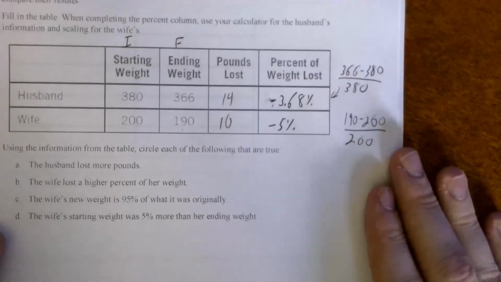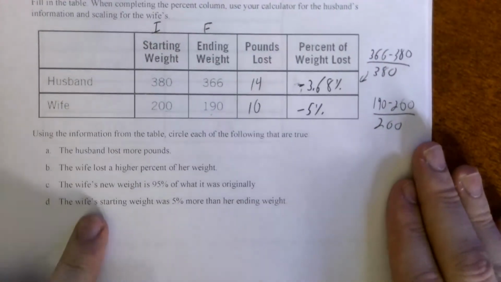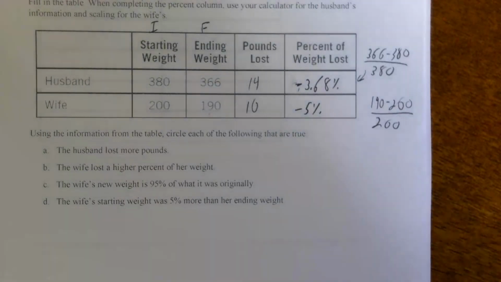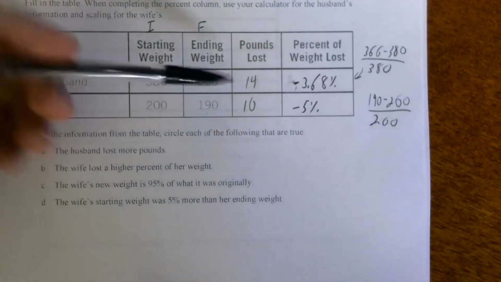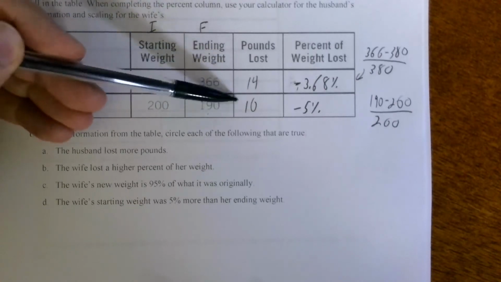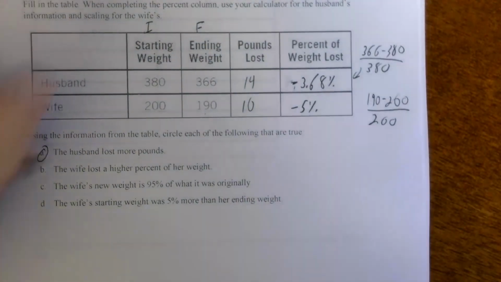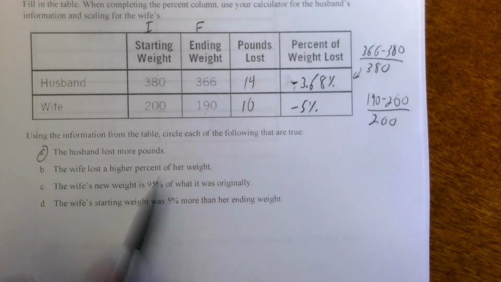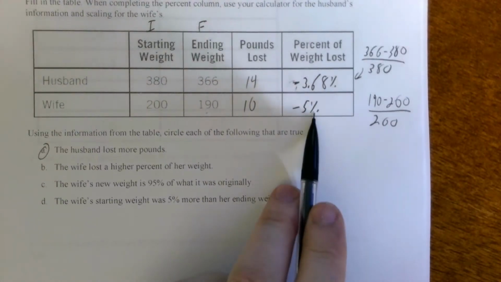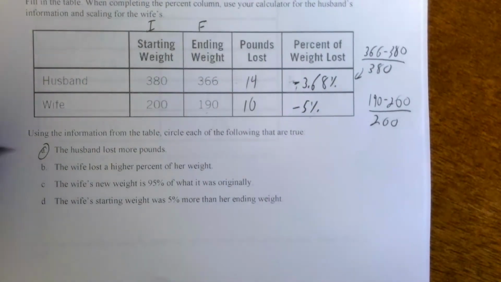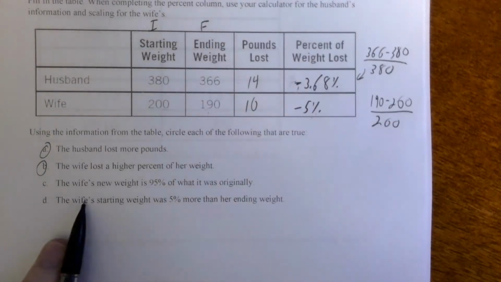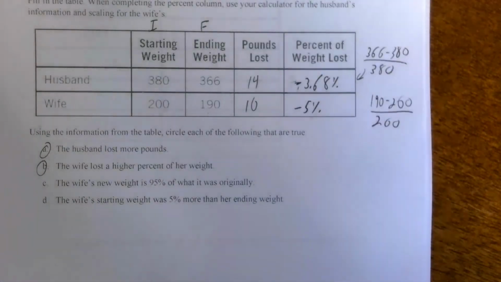Okay, now that we've done that, we can answer the questions. It says use the information from the table and circle all the following that are true. So A, the husband lost 4 more pounds than his wife. He definitely lost 4 more pounds than his wife, so A is true. B, the wife lost a higher percent of her weight. Yep, that's true. She lost 5%. C, the wife's new weight is 95% of what it originally was.